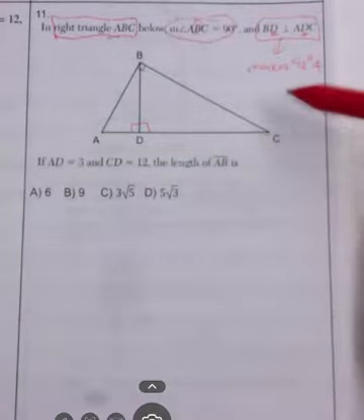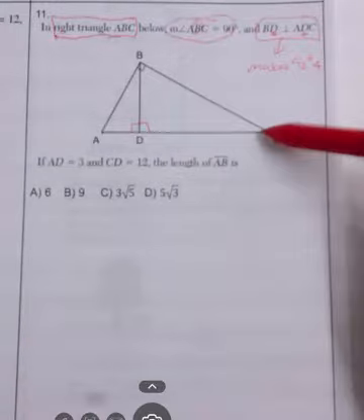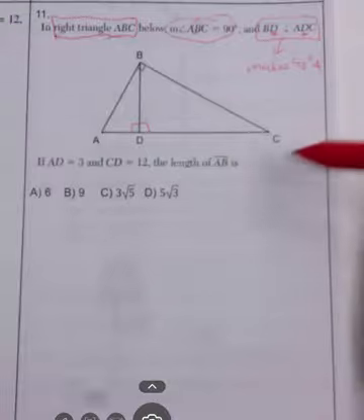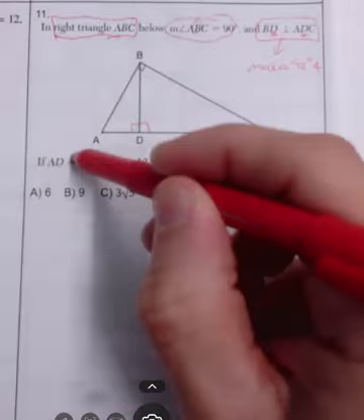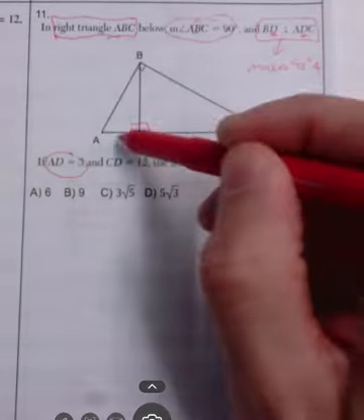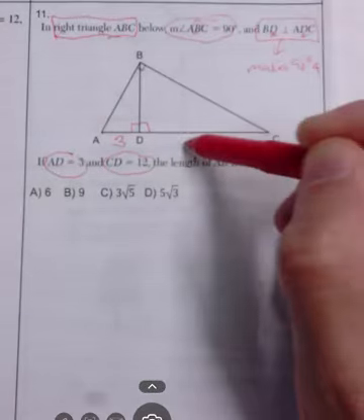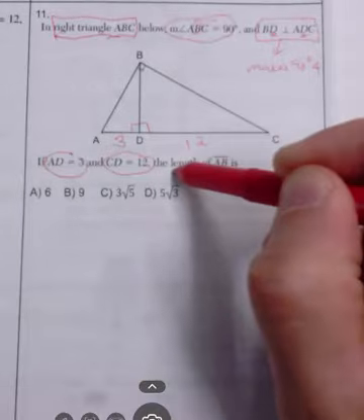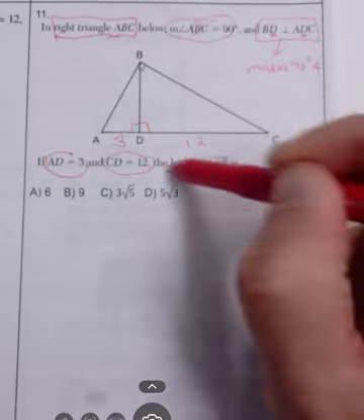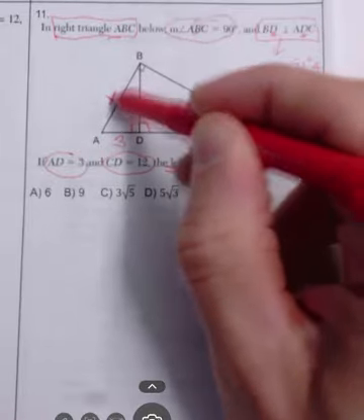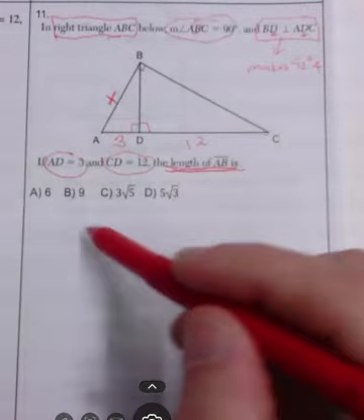Even without all that, you should be recognizing this diagram as altitude rule or leg rule, or just a triangle similarity problem. So we got to take the information that we're given. AD equals 3, CD equals 12, and very important that you use a variable. The length of AB is x, because this is really how we're deciding what we're doing.